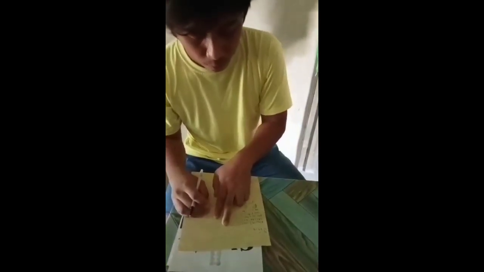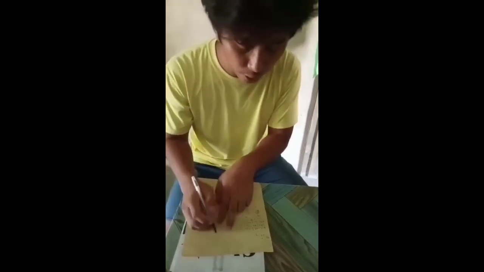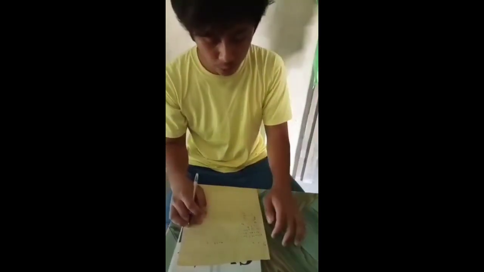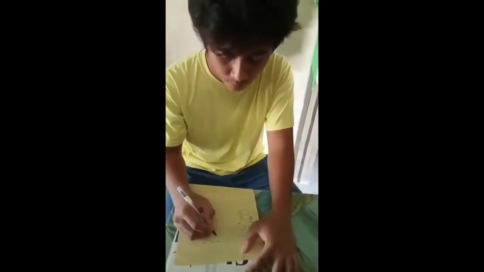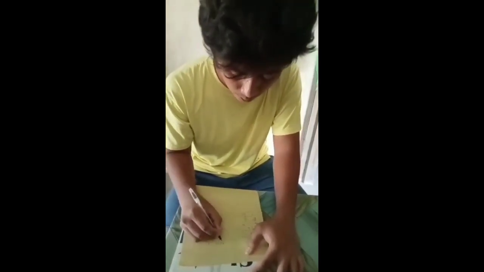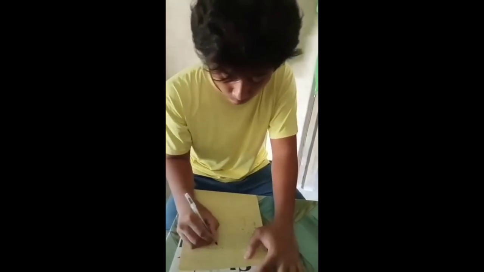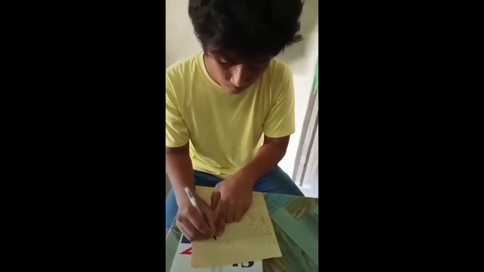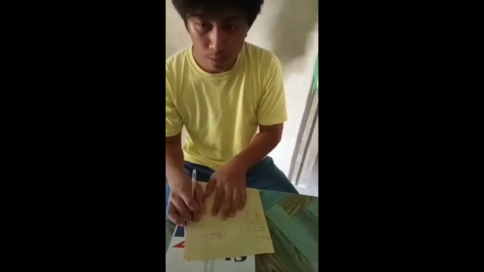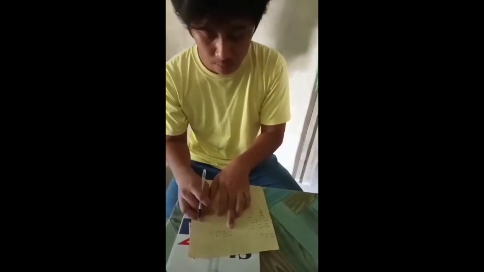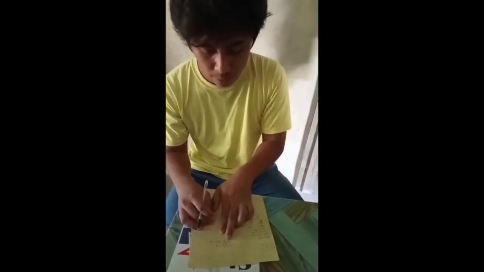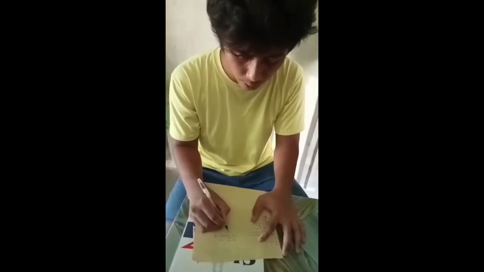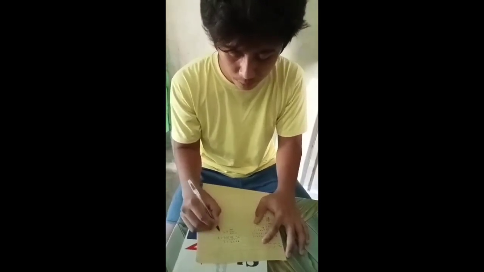So, go to the second equation. 3x plus 5 equals y. So, we need to replace the value of x in the second equation. 3 times negative 41 over 22 plus 5 equals y. We need to multiply 3 times negative 41 over 22. The answer is negative 123 over 22 plus 5 equals y.